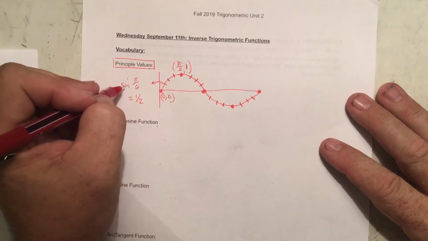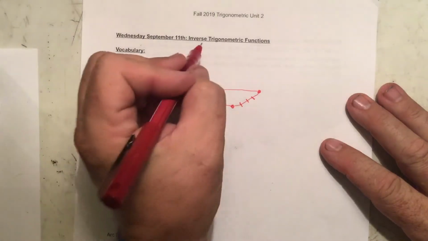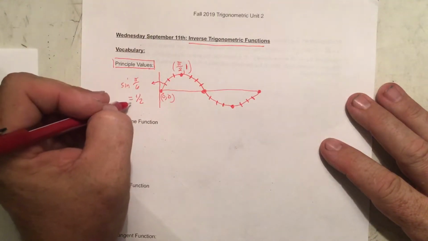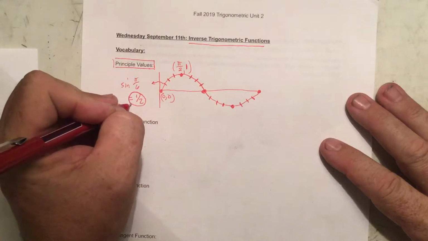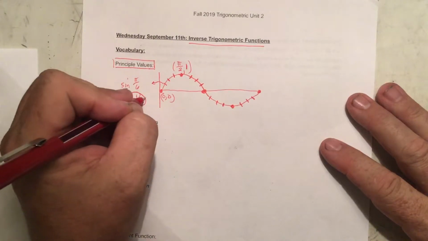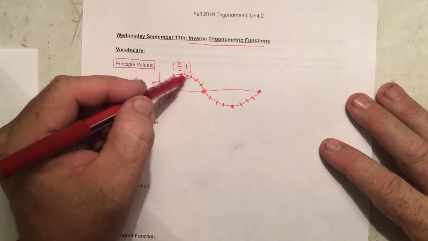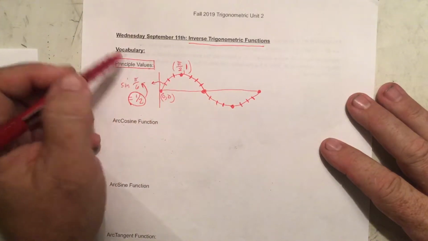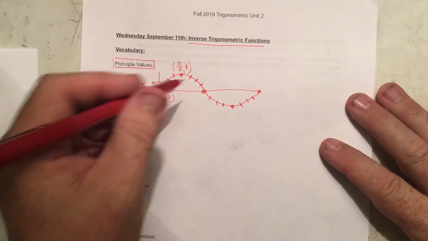So, the principal value for the sine of pi over 6 is 1/2, but we're talking about inverse functions. So, inverse functions go the opposite way when we're asking, what is the value in radians at 1/2? Well, the principal value for that is pi over 6. So we've just got these different values that are associated with each other, and that's the basic idea of principal values.